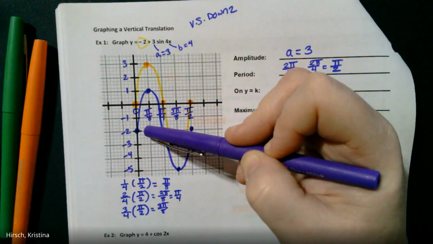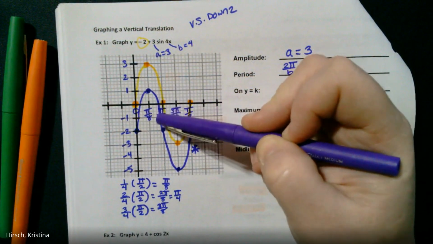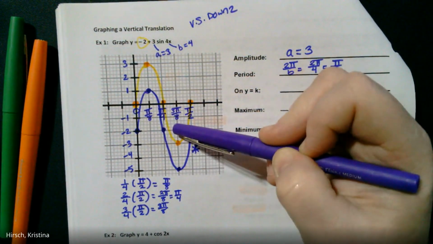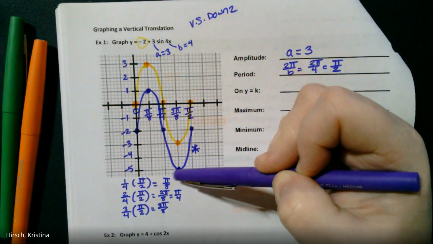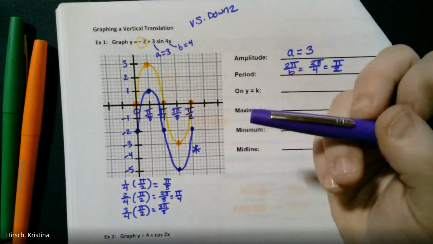I'm going to go over and up an amplitude, 1, 2, 3. I'm going to go over and down an amplitude, count to 3. I'm going to go over and down in amplitude, count to 3. Over, count in amplitude, 1, 2, 3. Okay, and then that would give me my graph.